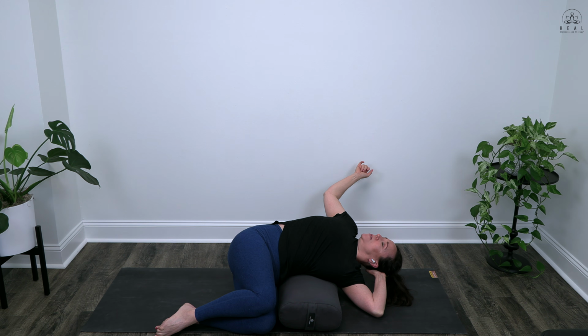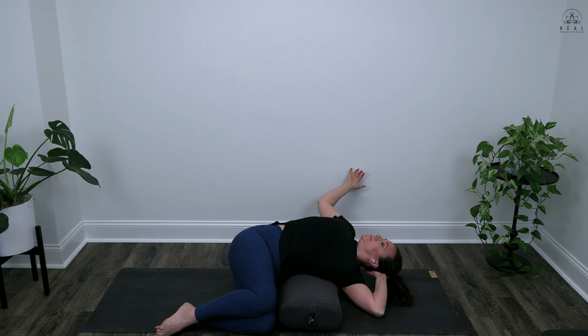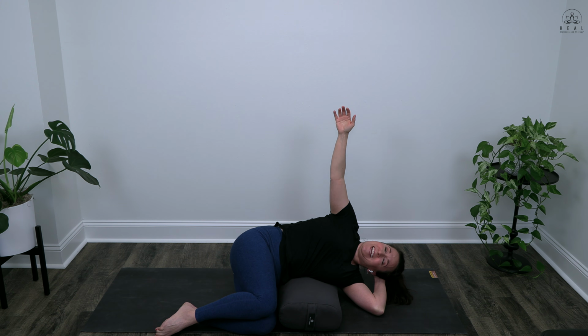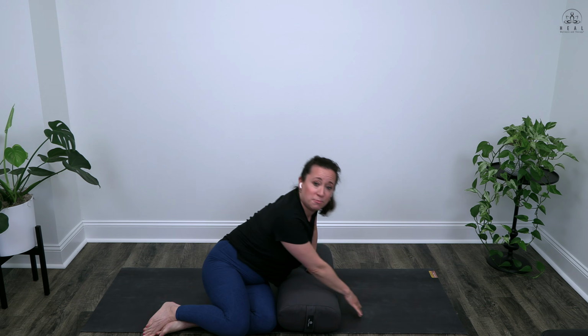And exhaling out. One more time, nice deep inhale into the belly. And exhaling out. Inhale, bring the gaze and the fingertips up towards the ceiling. And then as you exhale, unrotate that rib cage. Bottom elbow, top hand, take a nice deep inhale. And as you exhale, push yourself up into a seated position.